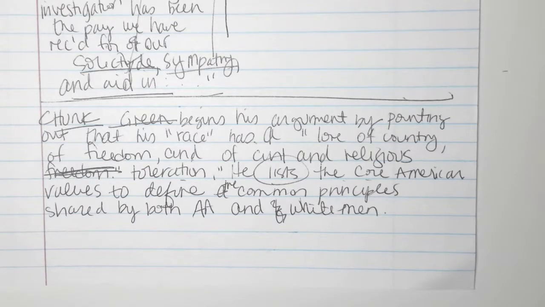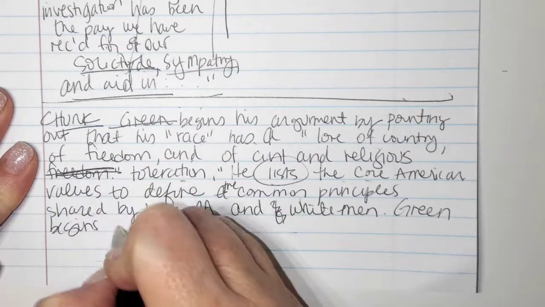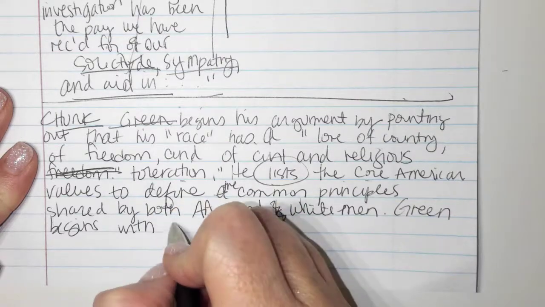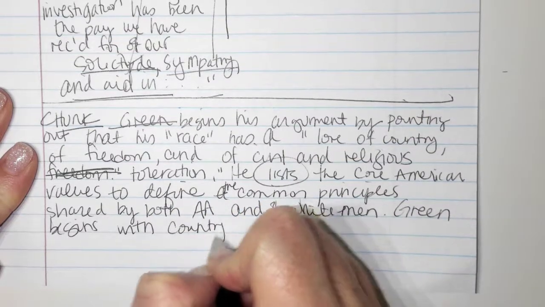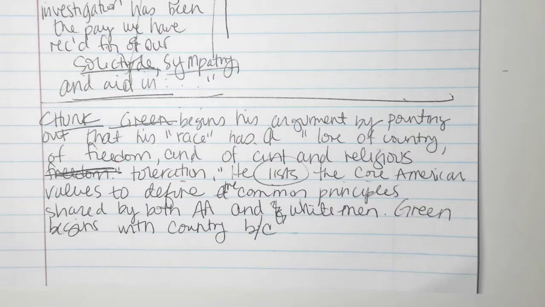Now we talk about, why does he start with country? Why country first in the list? So now we talk about the order of the list. Green begins with country because why? Why does country come first? It's the most concrete example of something they share.